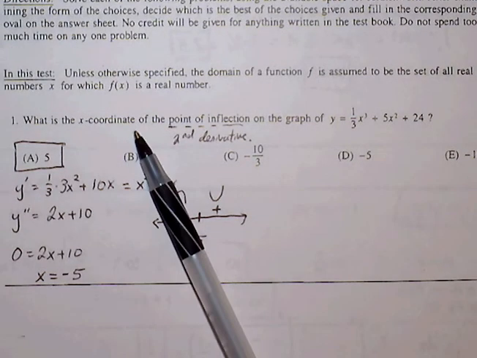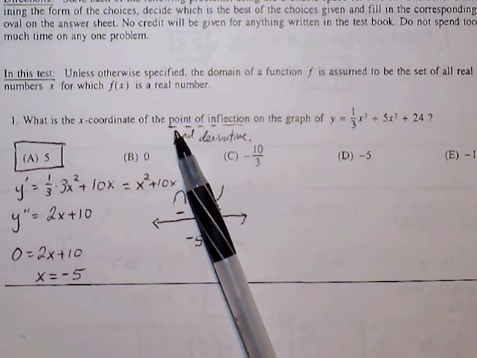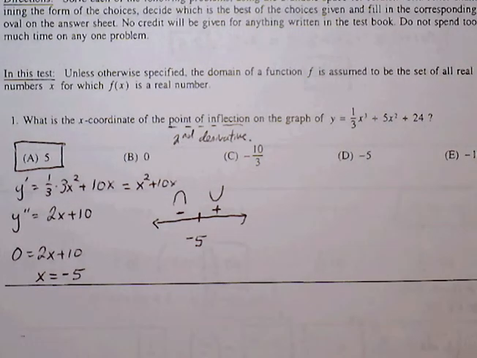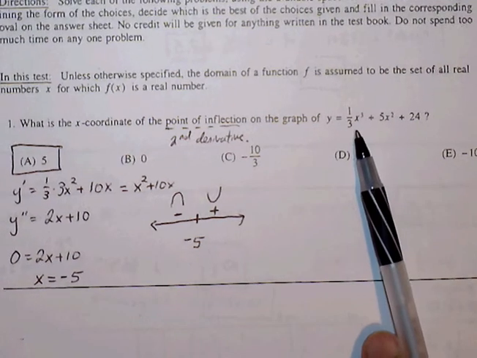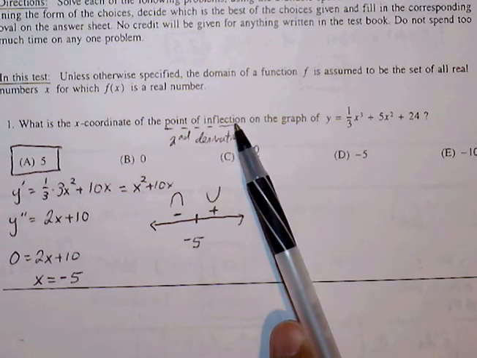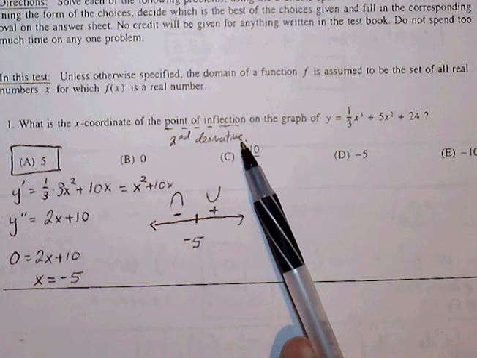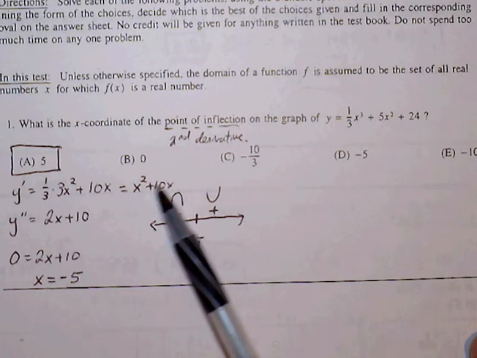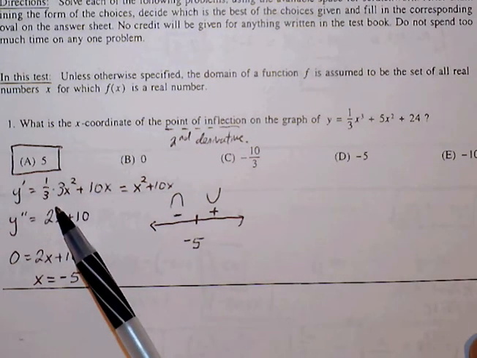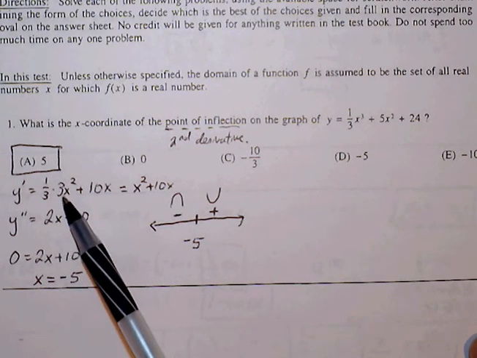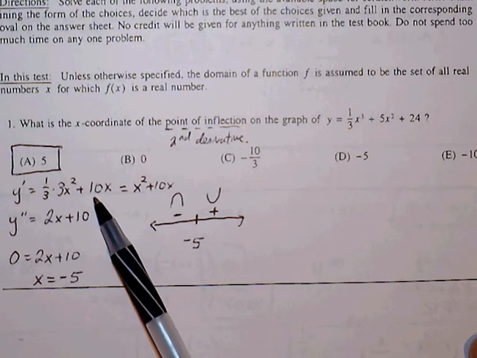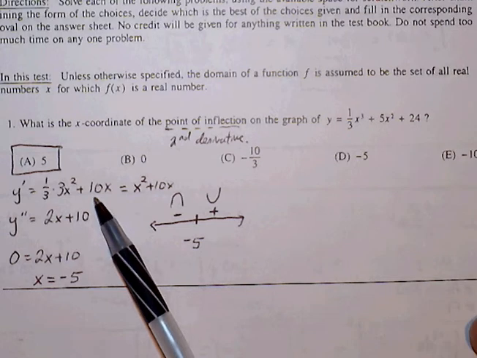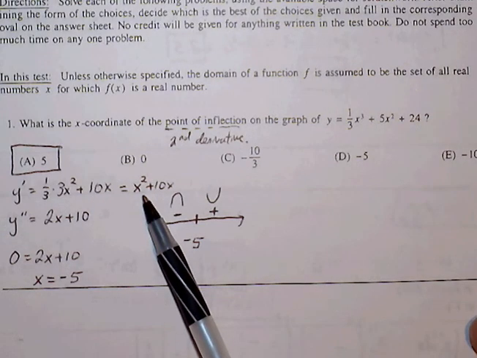Number 1, what's the x-coordinate of the point of inflection on the graph of y is equal to 1/3 x cubed plus 5x squared plus 24? Now we're given the original function, and if we want to find the point of inflection, we have to get to our second derivative. So we find y prime first, going through power rule, bring down the 3, keep the 1/3, x squared. 5x squared becomes 10x. 24 is a constant, so that will go to 0. And simplify that down to be x squared plus 10x.